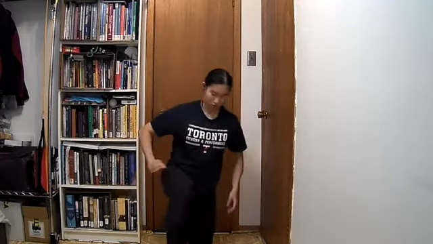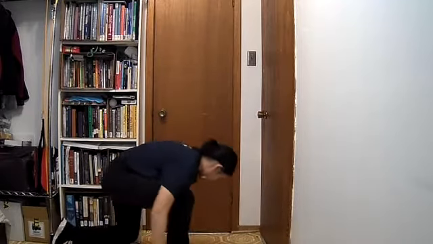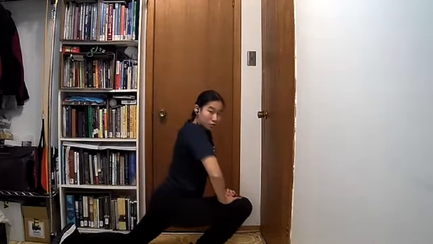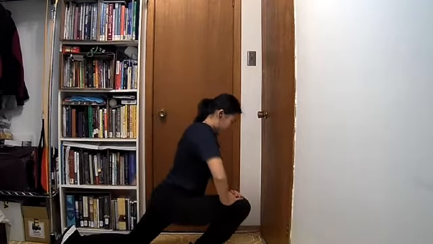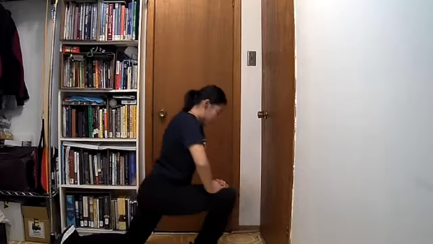Gonna rotate so you can see better. Then plant your front foot on the ground. We're gonna drive our knees over the toes. And back up. You can drive a little bit further, right over the toes. Keep your heels on the ground.